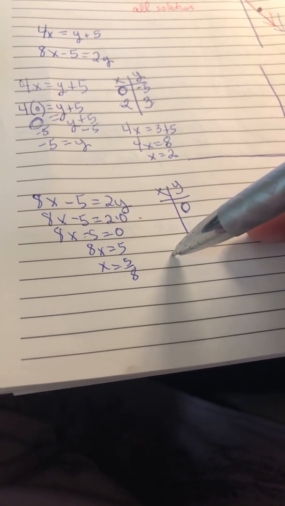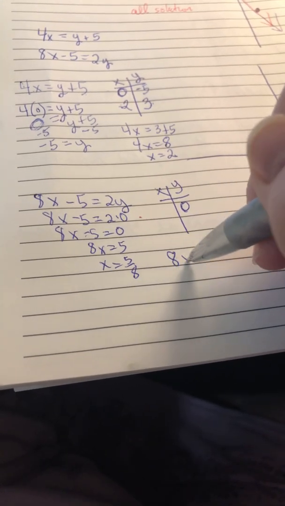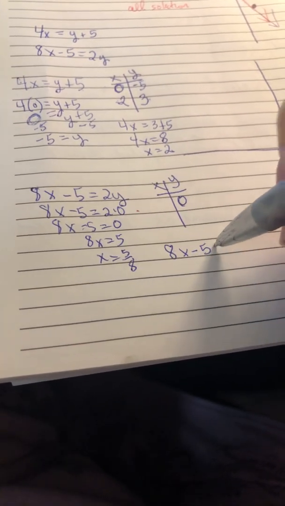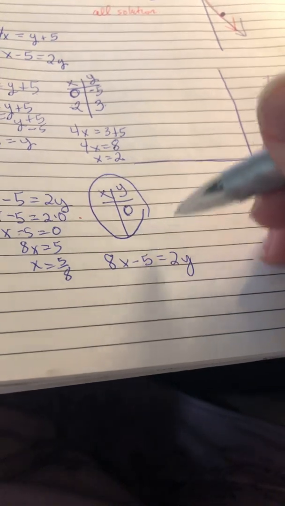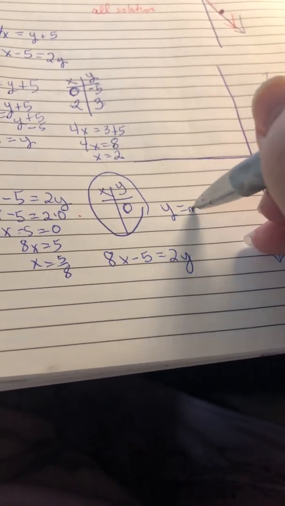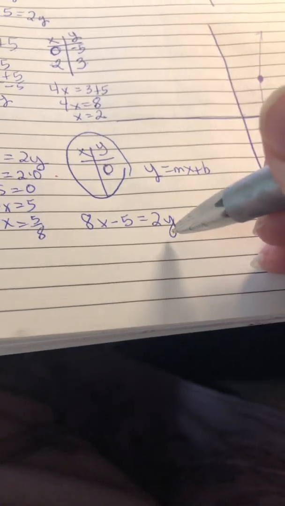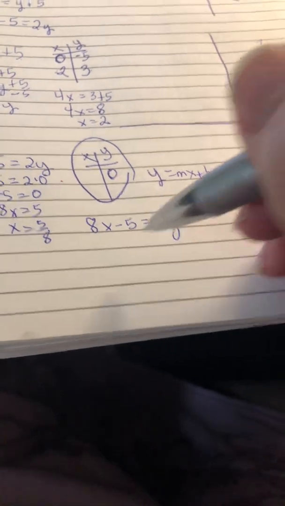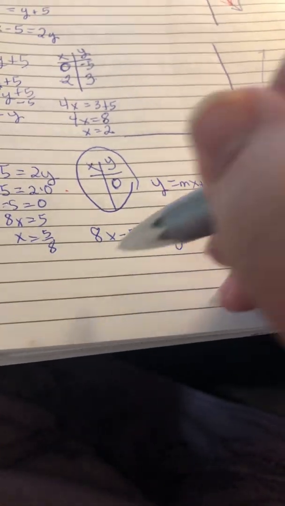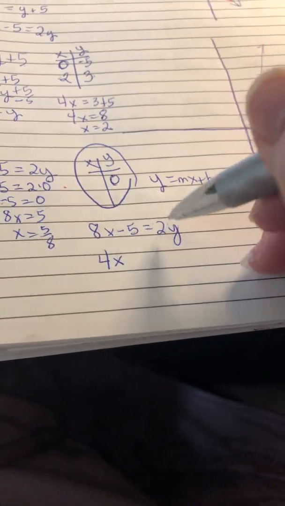So let me think about this a second. Instead of using it as 8x minus 5 equals 2y and using this chart, I am going to work to get y alone so that it's in y equals mx plus b format. It makes it a little bit easier to graph it. So to get y alone, I have to divide everything by 2. So this is going to be 8x divided by 2, which is 4x, and then negative 5 divided by 2.